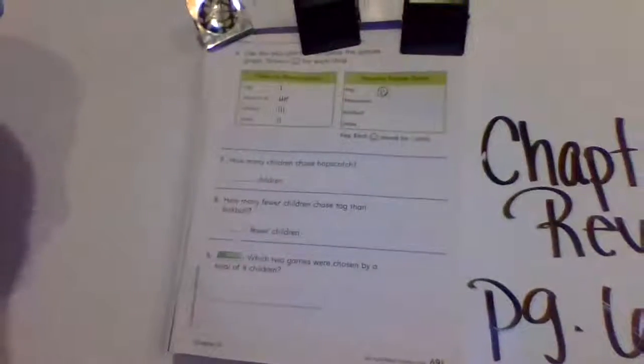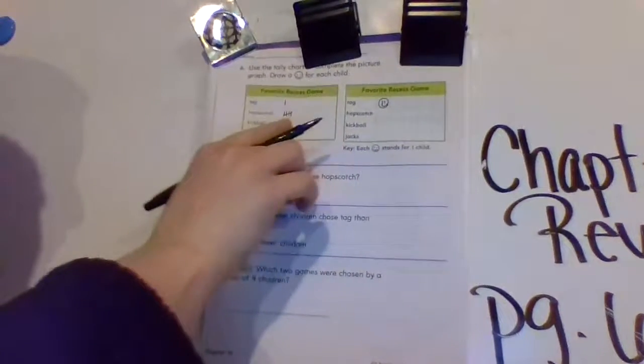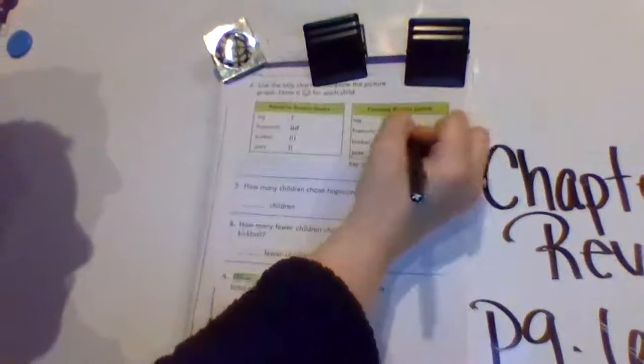All right, so we're going to use the tally chart to make a picture graph. And we're going to draw a smiley face for each child. Remember, each smiley face stands for one child. So if one child voted for tag, we're going to draw one smiley face in the tag row. If hopscotch, oh, I see there's 5 because there's a cross out there, so I'm going to draw in 5 smiley faces for hopscotch.